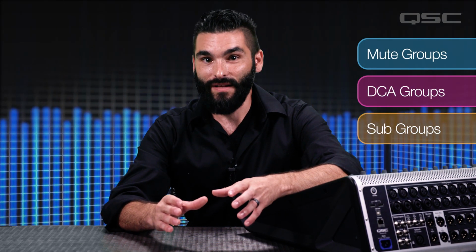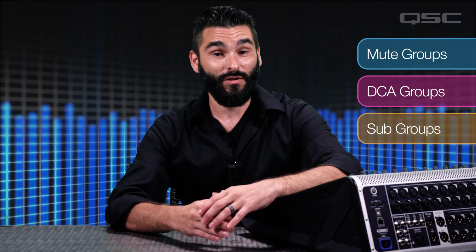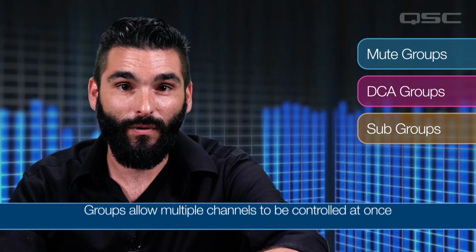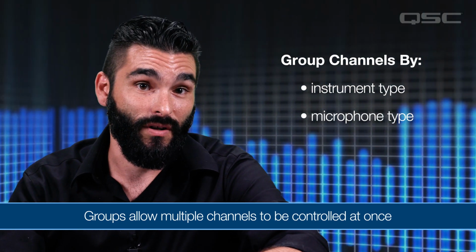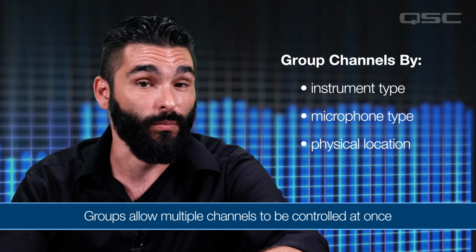These are mixer features that can make your job easier, help solve problems, and even allow you to do some cool creative things as well. Groups allow you to control the overall mix with fewer faders. You can make instrument groups, such as guitar, keyboards, or drum kit. Groups can also be made from multiple microphone types, such as headsets or lavaliers. You could even use physical locations on a stage in spoken word or theatrical performances.